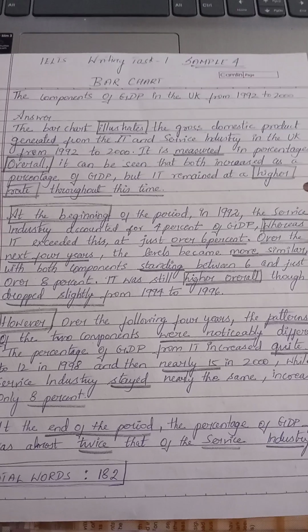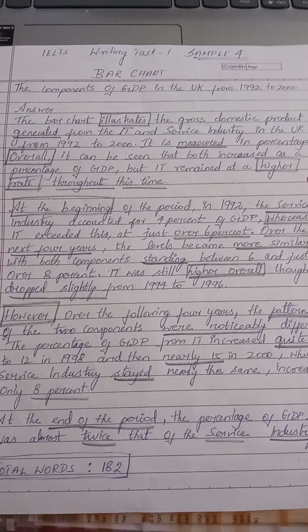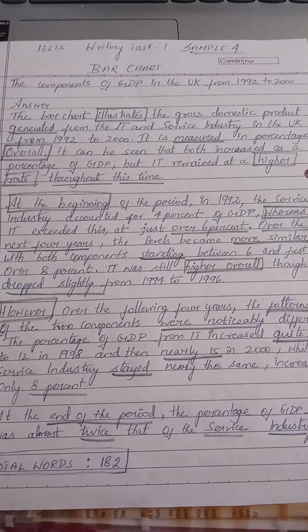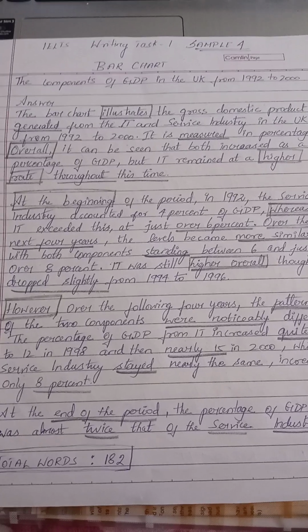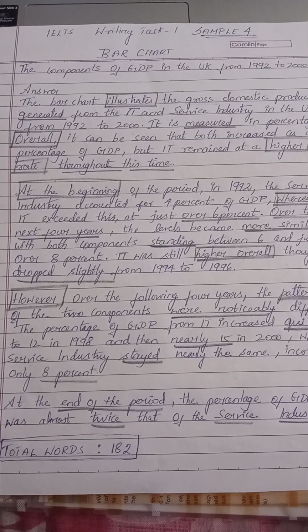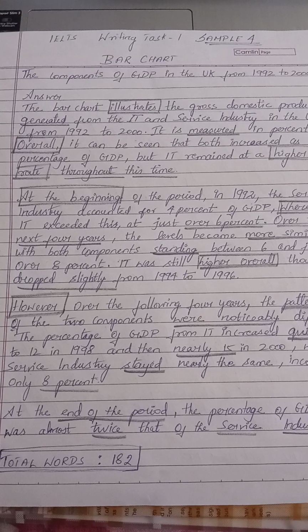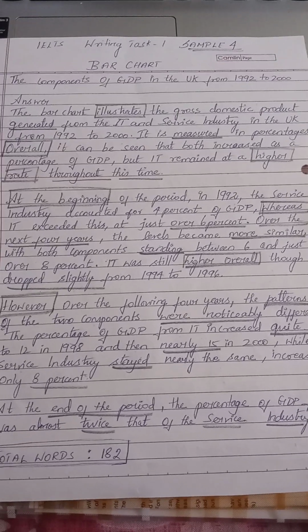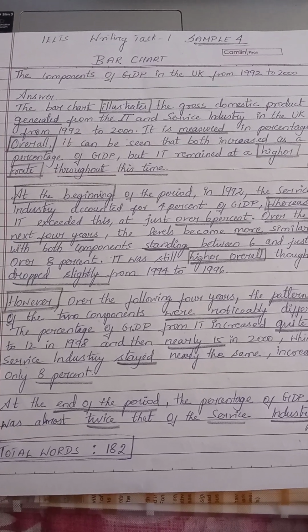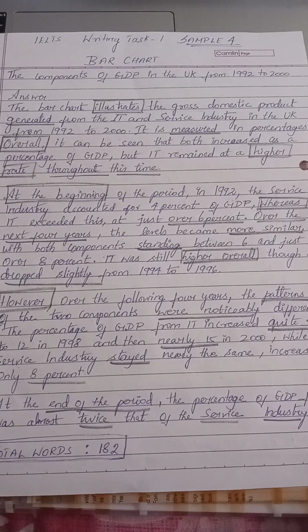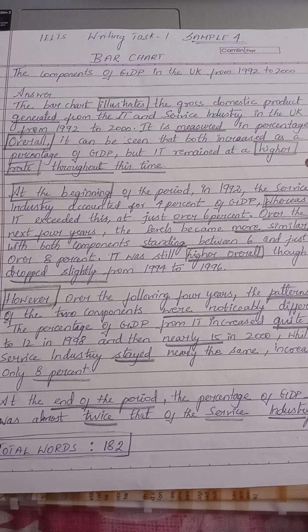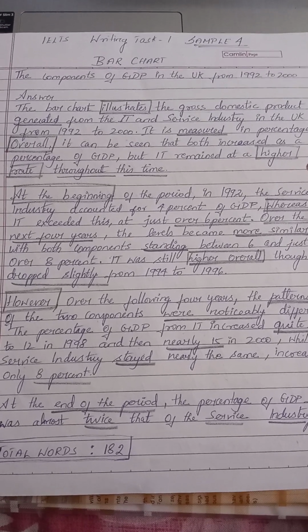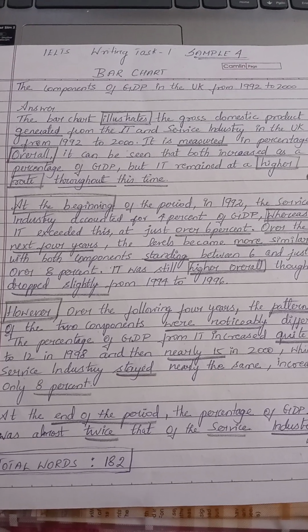Next, followed by the conclusion part, that is marked as overall. It can be seen both increased as a percentage. And in the first paragraph, at the beginning, we are starting with this keyword, at the beginning of the period in 1992, the service industry accounted for 4% of GDP, whereas IT exceeded this at just over 6%.